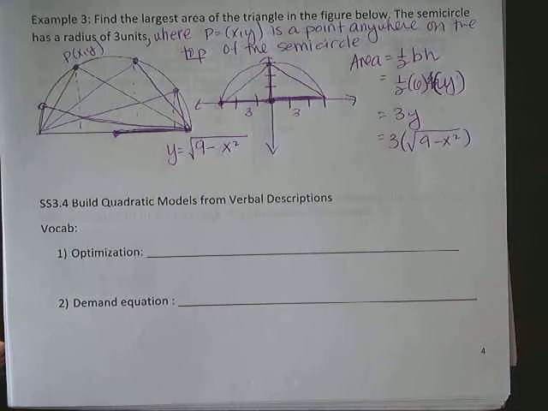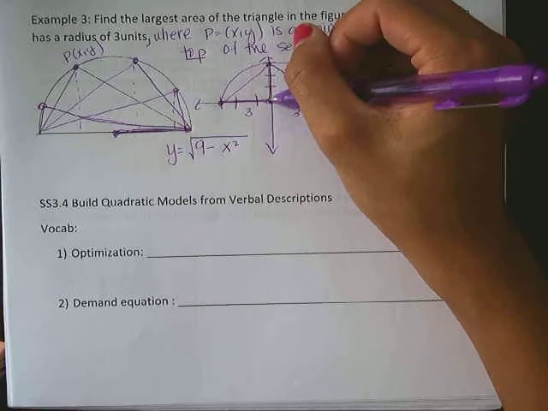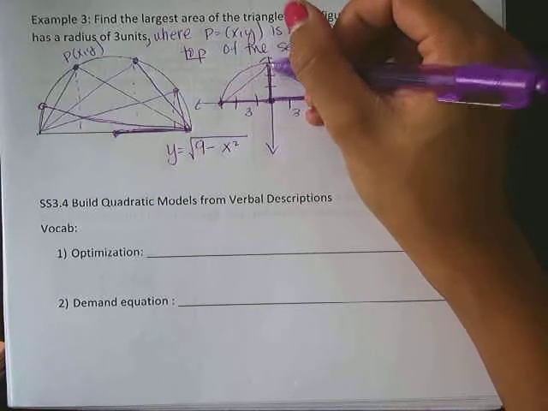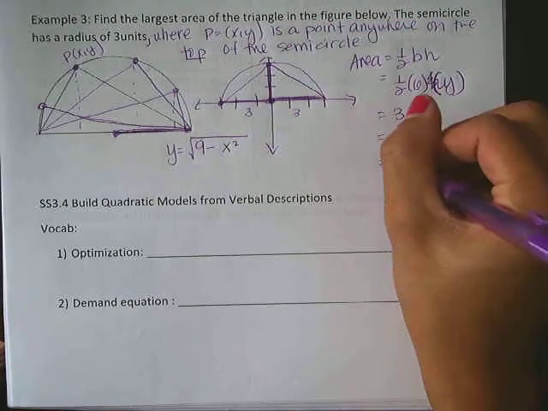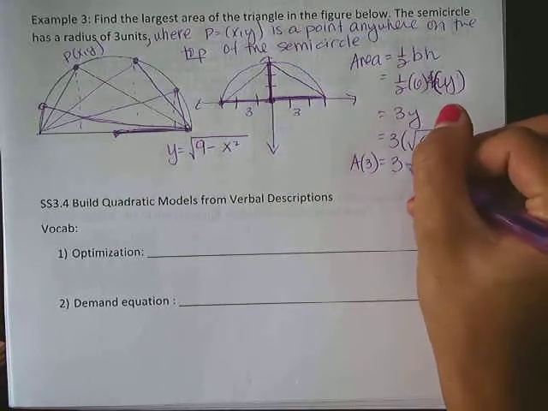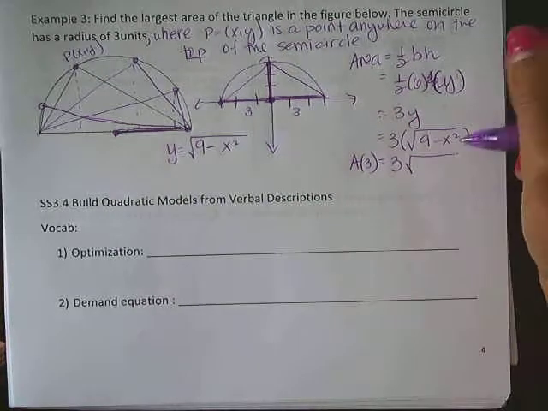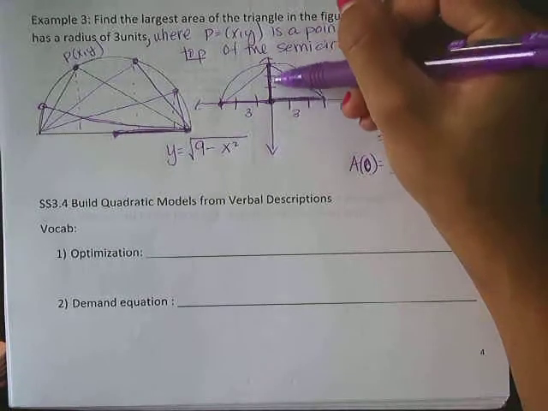Well, if the height is going to be, what happens if x is 0? If x is 0, would you agree this value right here, when x is 0, then my height would also be 3. So when x is 0, the height is 3. When x is 0, this is 0, I'm going to go up 3 units.